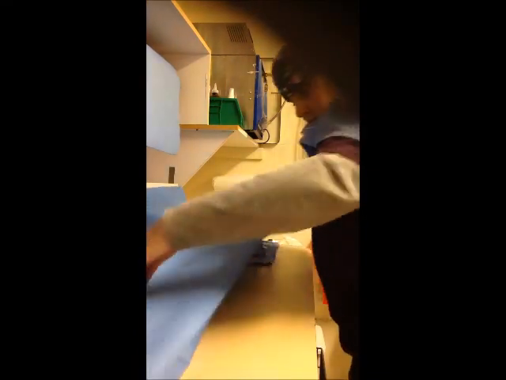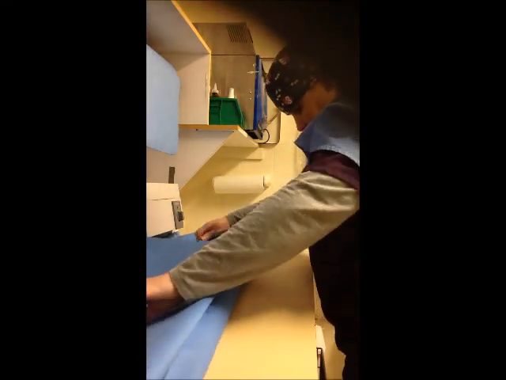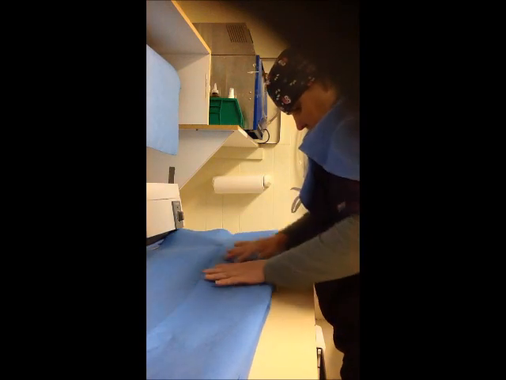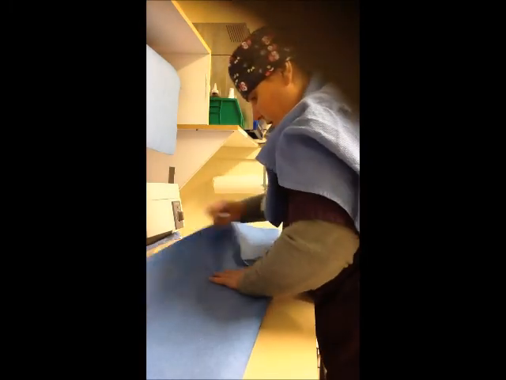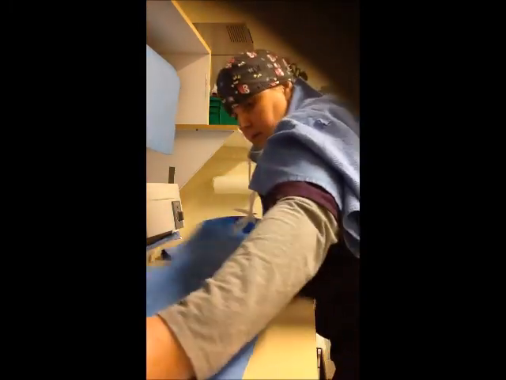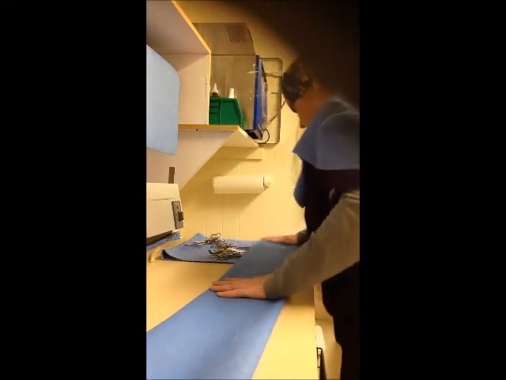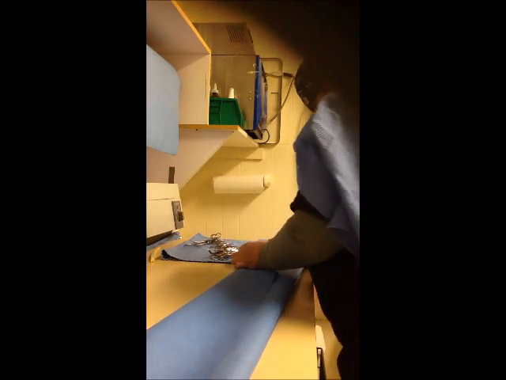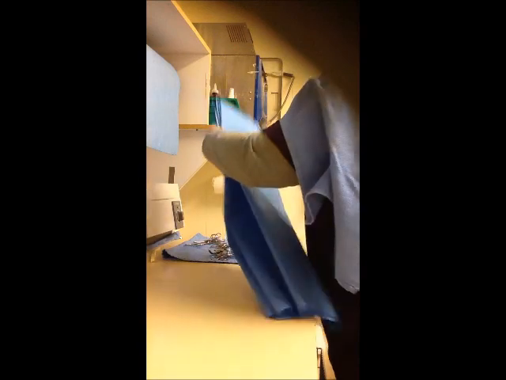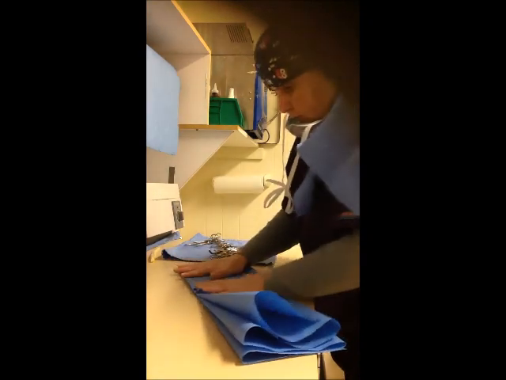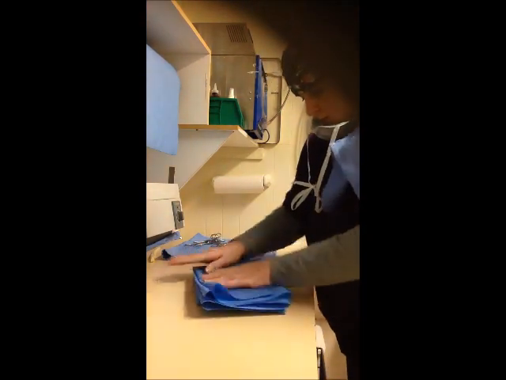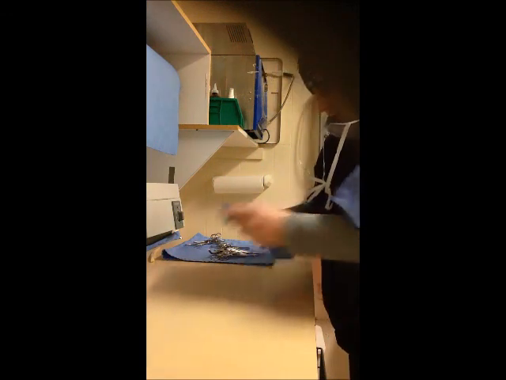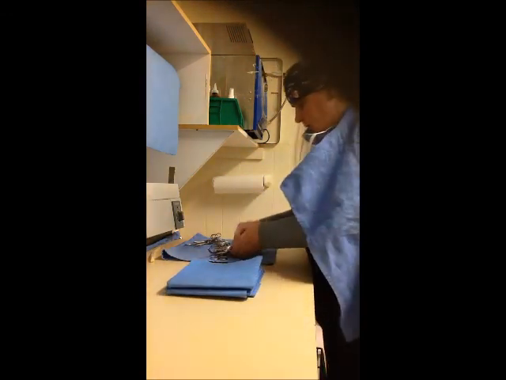And it can be opened in surgery by the doctor. Back and forth. Tab is left over.